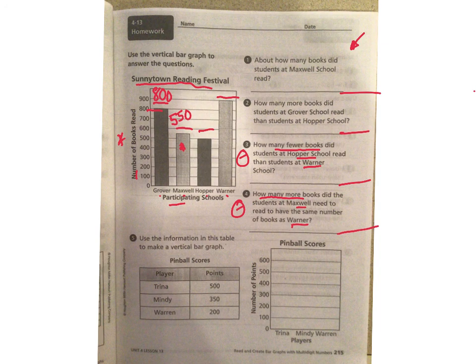When I get down to number 5, it says use the information on the table to make a vertical bar graph. Ooh, we have pinball scores. Fun. So you're going to take the information that's in this table and make your own bar graph over here on the side. You could use different colors for the bars or however you want to do it. For instance, let's do one together. Let's look at Trina. I can see her name is right here, so her bar is going to go right above her. How many points did she score on pinball?